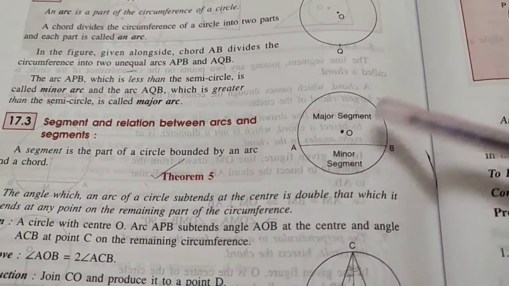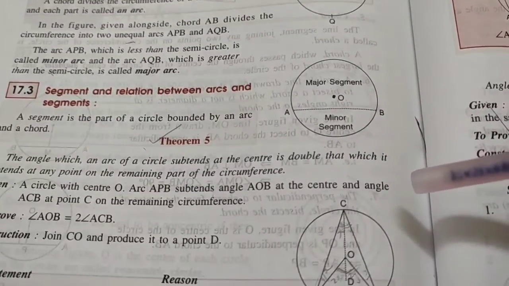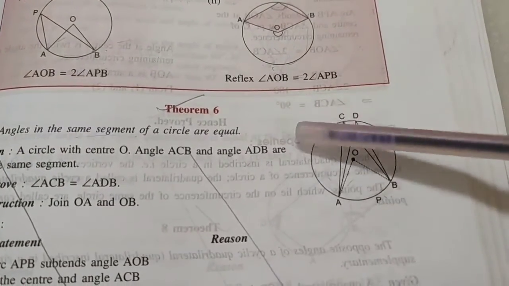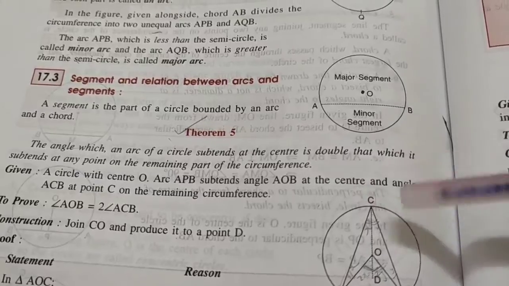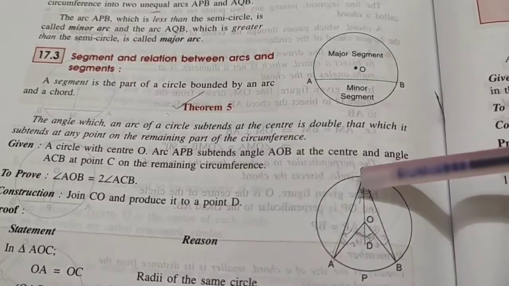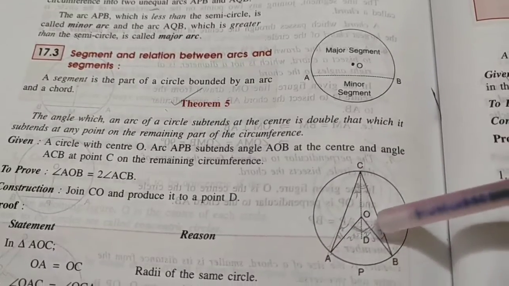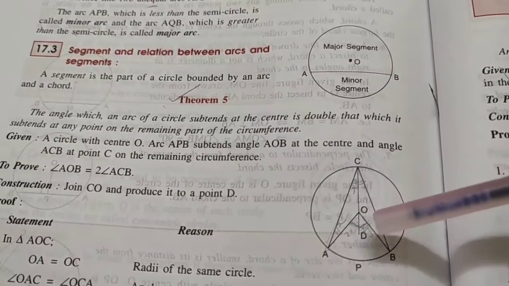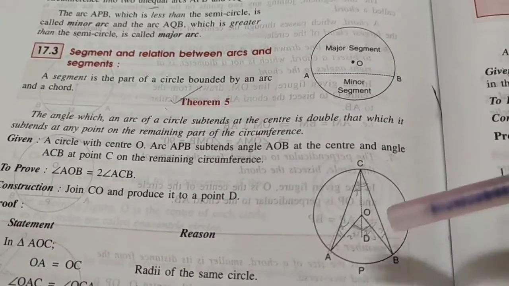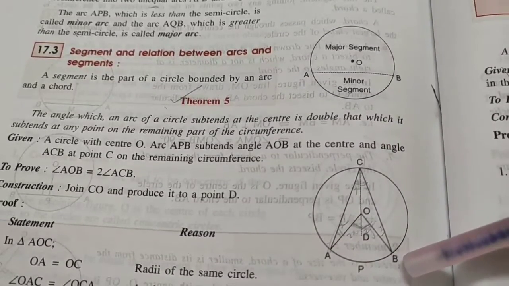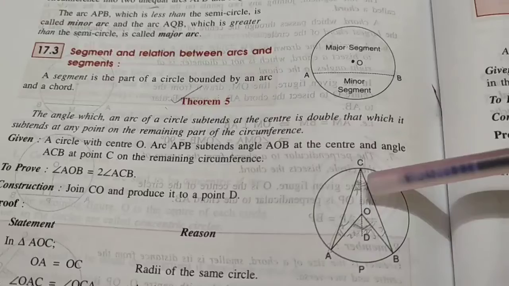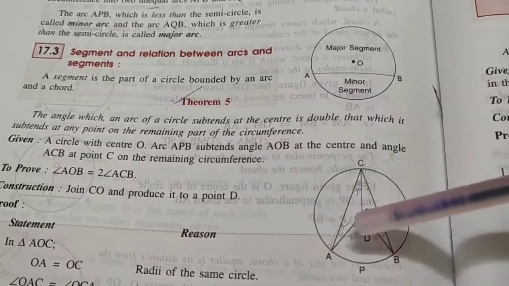Now there is a theorem which says that angles in the same segment are equal, which is theorem 6, and theorem 5 says that the angle at the circumference, that is in the segment, is half of the central angle. Central angle means at the center of the circle. So angle AOB is twice angle ACB. So if angle ACB was 30 degrees, then angle AOB will be 60 degrees.